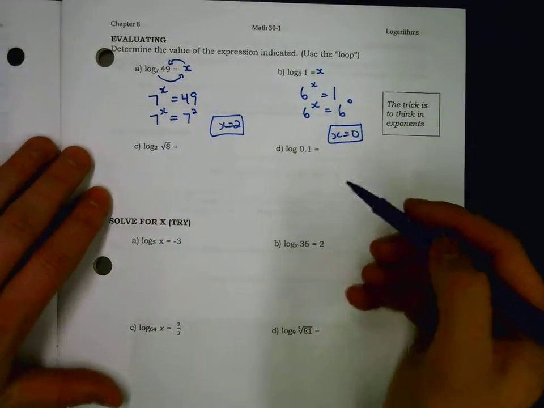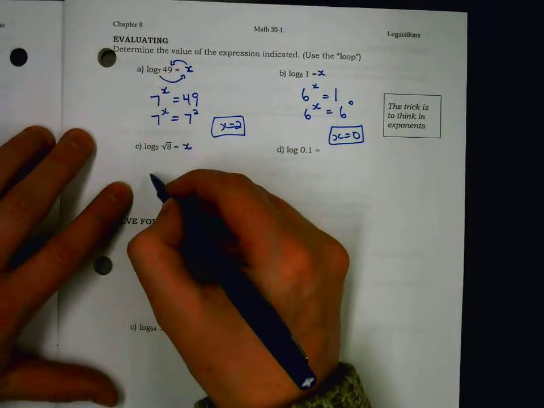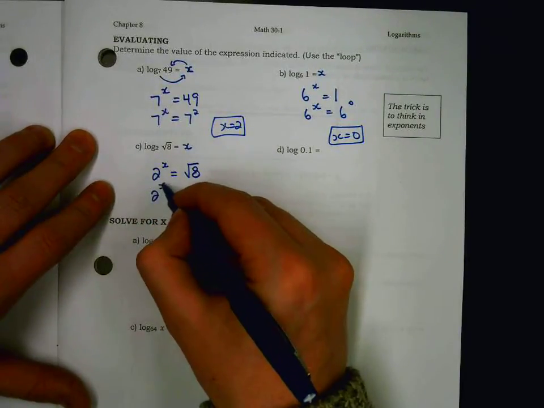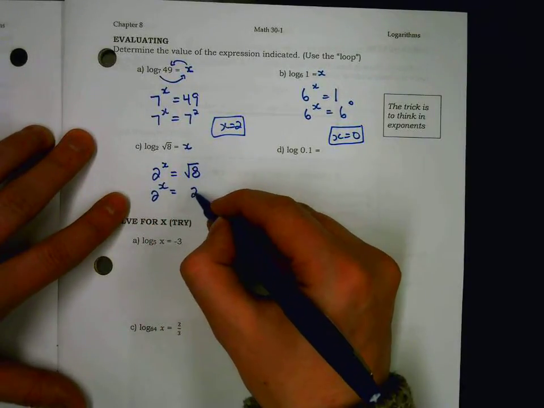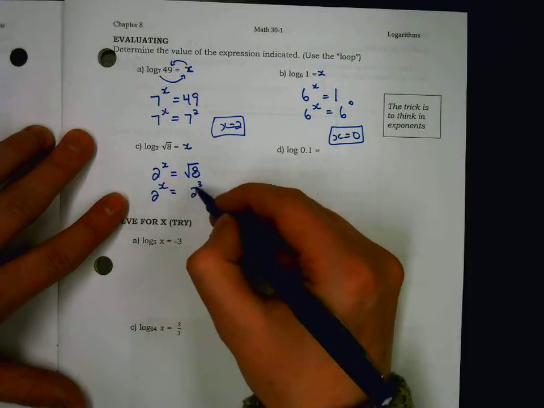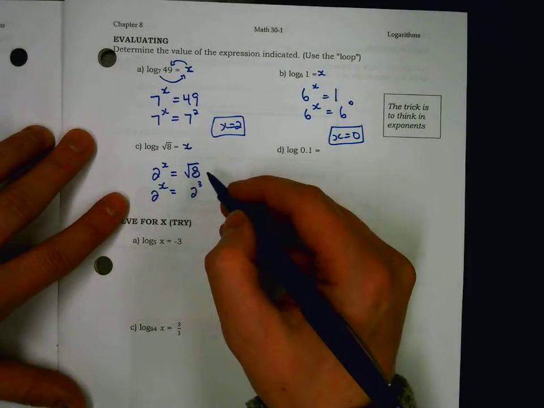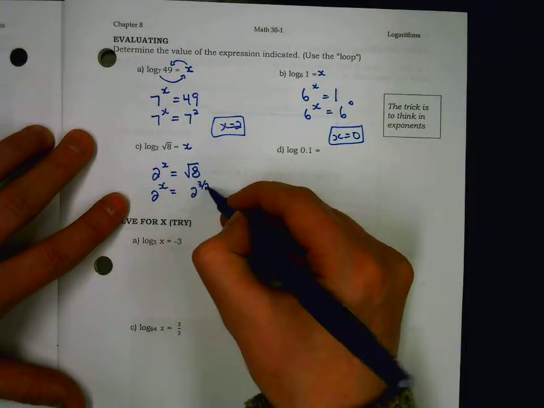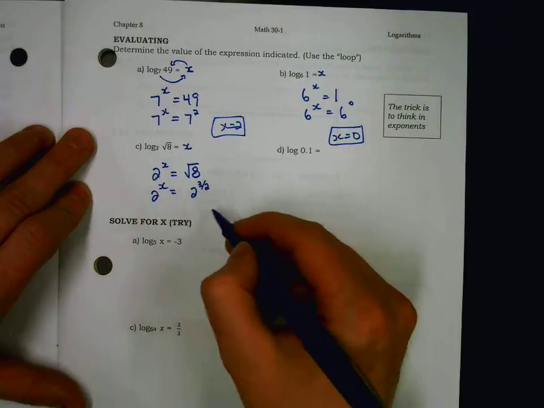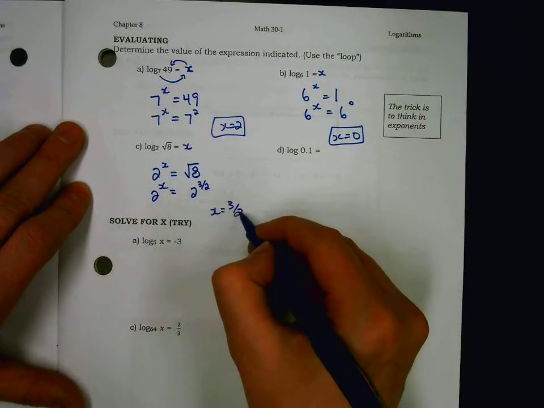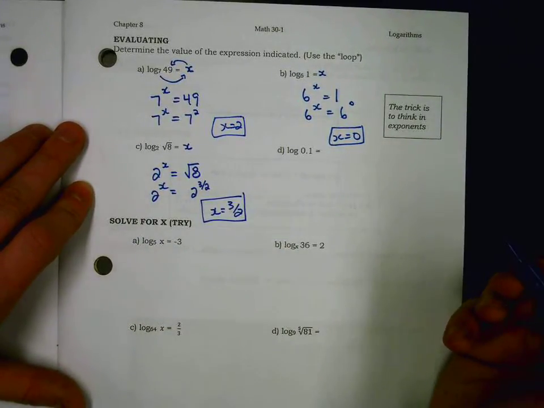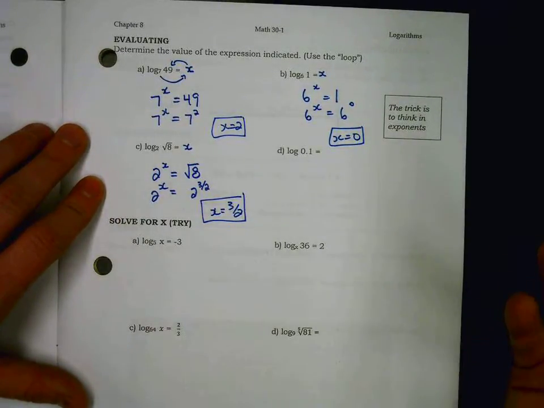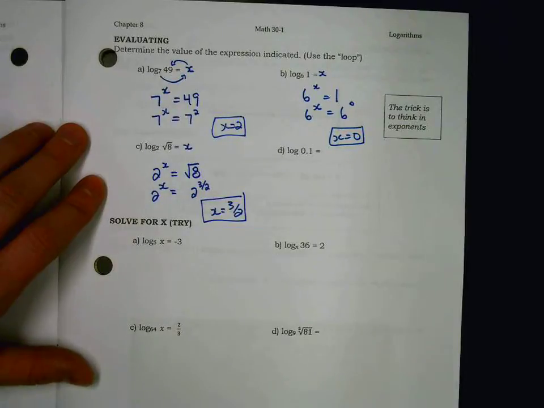They get a little bit more complex, but similar idea. 2 to the x is the square root of 8. 2 to the x is 2 cubed to the power of 1/2. That's what a radical is, a power of 1/2. So let's say this 2 cubed is to the power of 1/2, or 3/2. Matching up those powers, x is 3/2. So this is going back to our lesson in exponents and doing an exponential question within a logarithmic question.